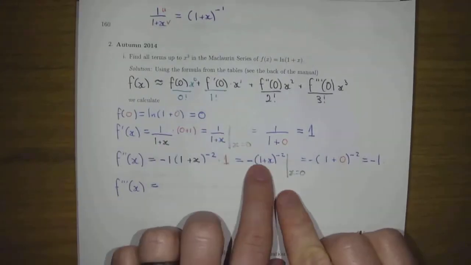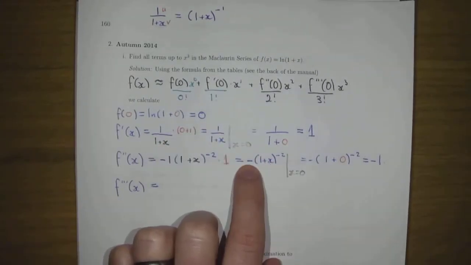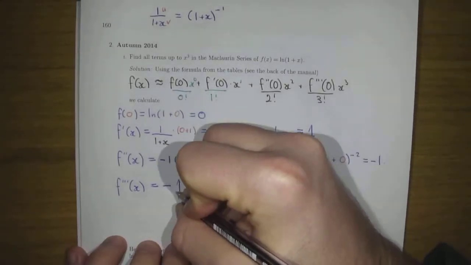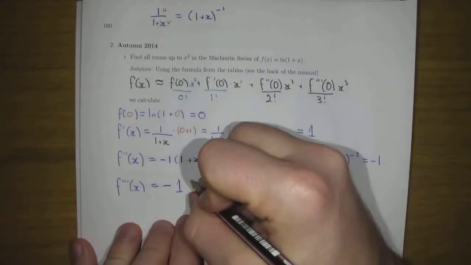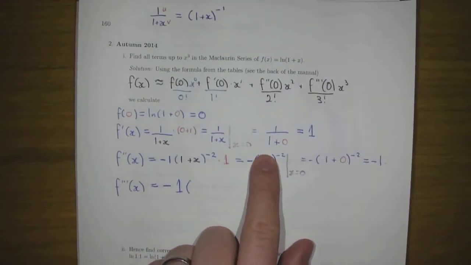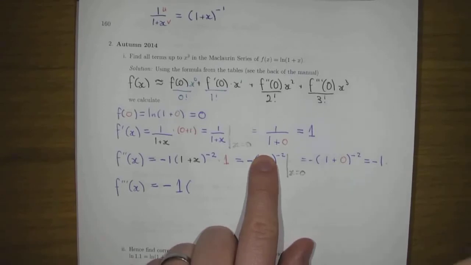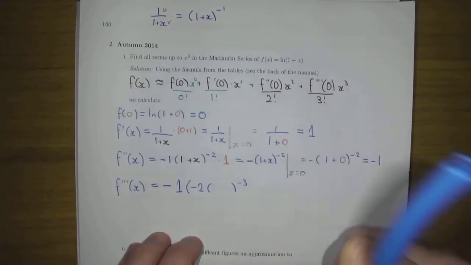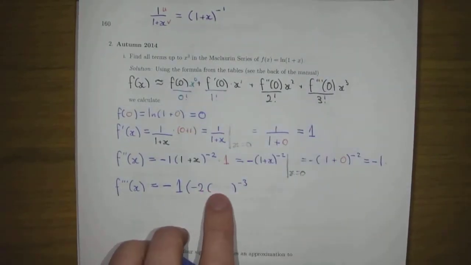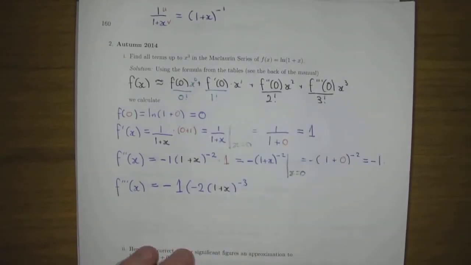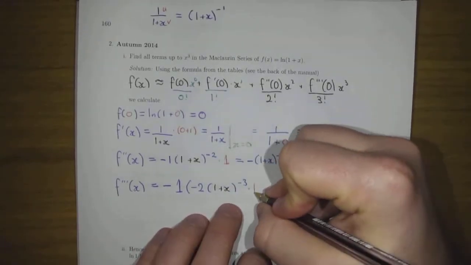So I need to differentiate this. I'm going to fix the constant. The minus there is like a minus 1 multiplying. That's a constant, I can fix that. Or maybe we'll do it a bit more explicitly. Now we want to differentiate 1 plus x to the minus 2. The outside function is x to the minus 2. The chain rule says differentiate the outside function, multiply by the power, and reduce the power by 1. That's minus 2x to the minus 3, evaluated at the inside, times the derivative of what's inside, which is just 1.